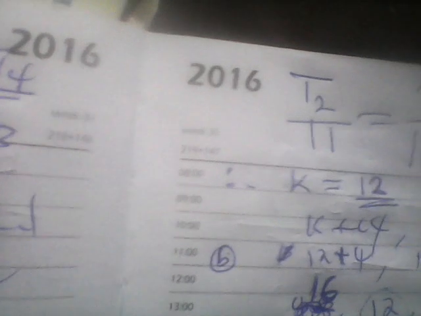Question B says list the terms of the sequence. So the sequence, we have k plus 4, k and 2k minus 15, where k is 12.